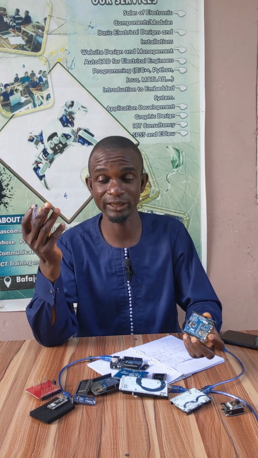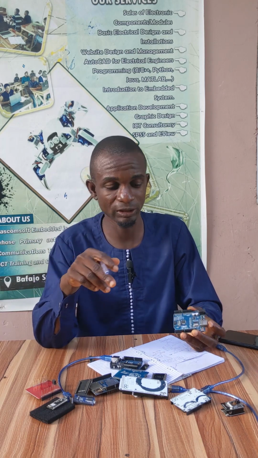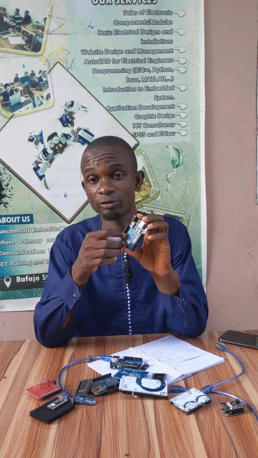One is that for the GPIO pins, it has both analog and digital configuration. Unlike other boards that only run on digital GPIO, anytime you're working on an analog system, you have to look for either an ADC, analog to digital converter, or a DAC, digital to analog converter. But when it comes to this, all those things are actually configured here for you.